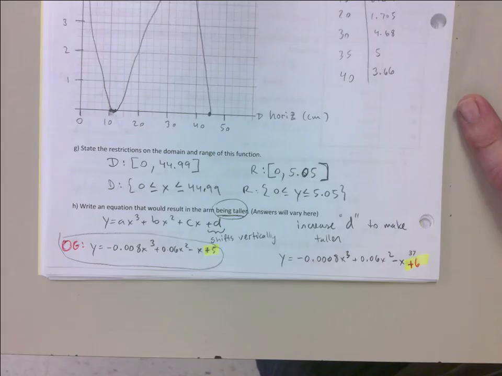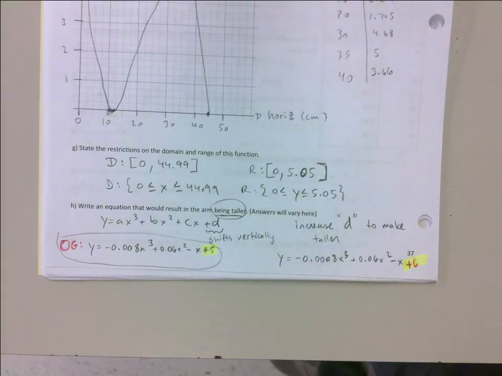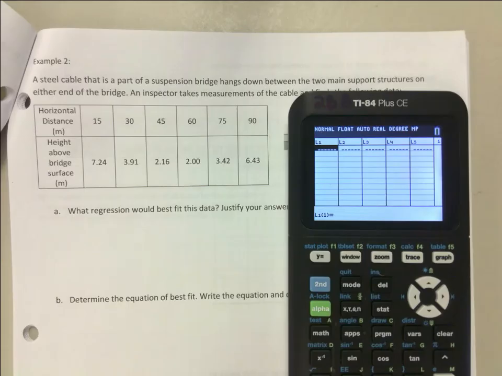All right. Let's do a different one on 38. I'm going to ask you to enter those points and already figure out the equation. The bridge question. Let's try this question here.